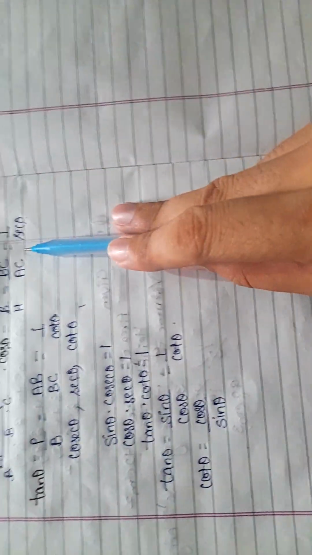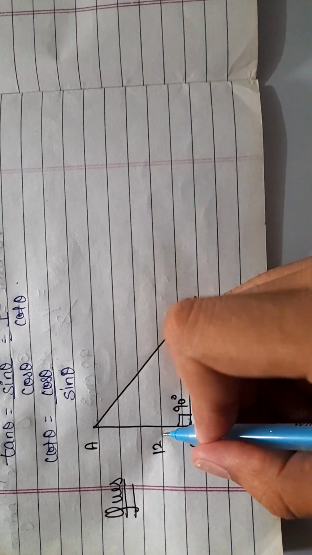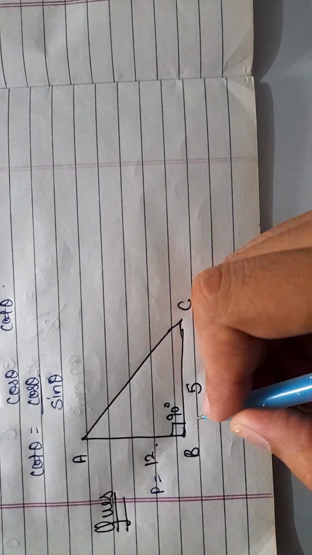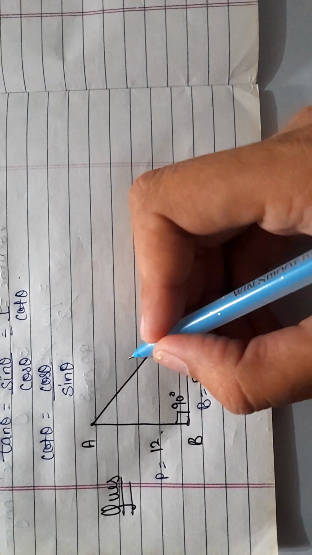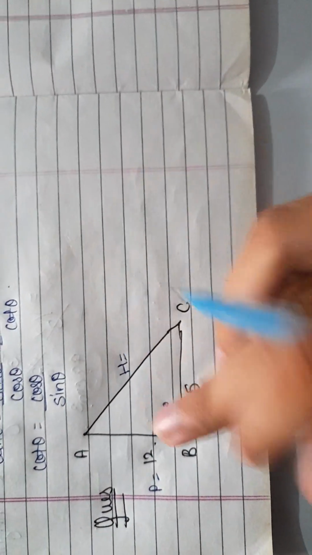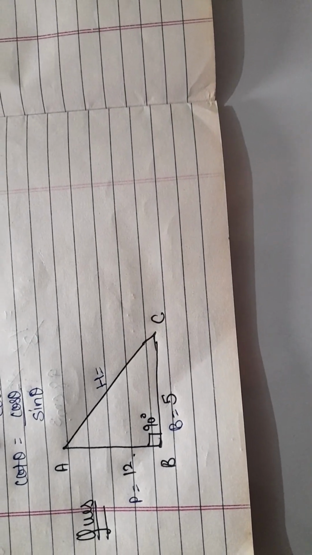Now we will try to solve some questions based on trigonometry ratios, and we are given a right angle triangle. See, it is 90 degrees, this is perpendicular, this is base, and this will be hypotenuse, as it is a right angle triangle. So by using Pythagoras theorem, we can find the hypotenuse.